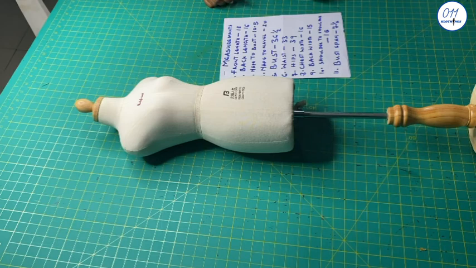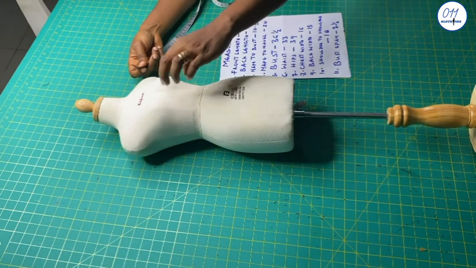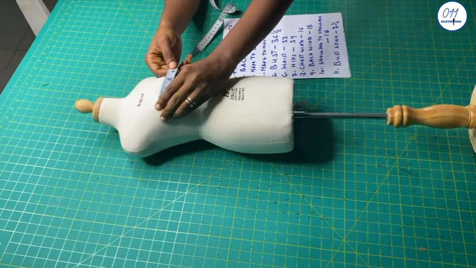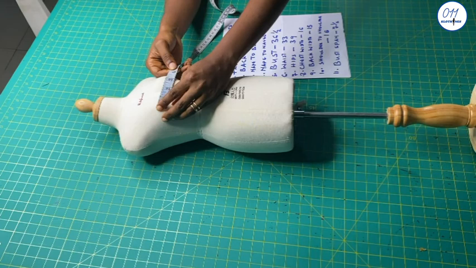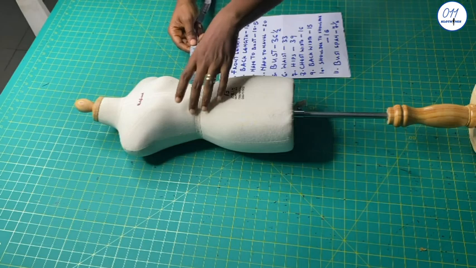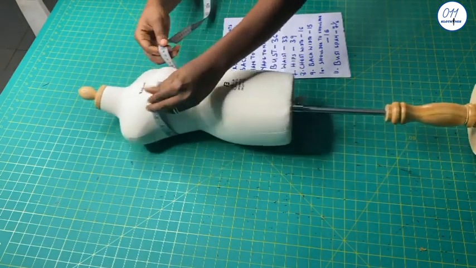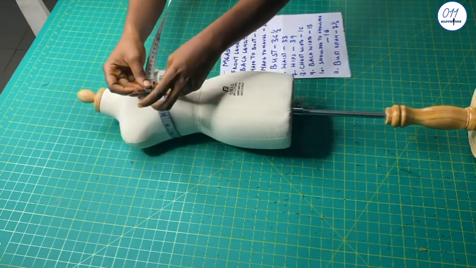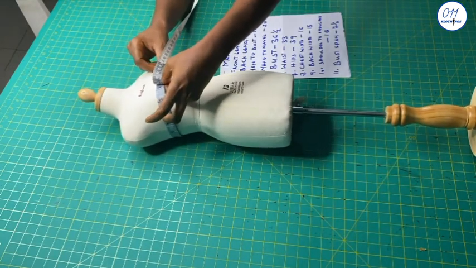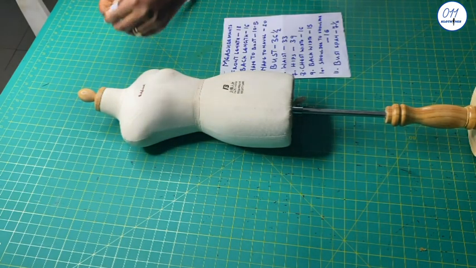Then you need to measure the bust span. The bust span is also known as the nipple to nipple measurement. In this case, it is 3 inches. After doing this, the next measurement we need to take is the measurement around the fullest part of the bust. On my dress form, it is 16.5 inches. Then we also need to measure the shoulder to shoulder measurement.